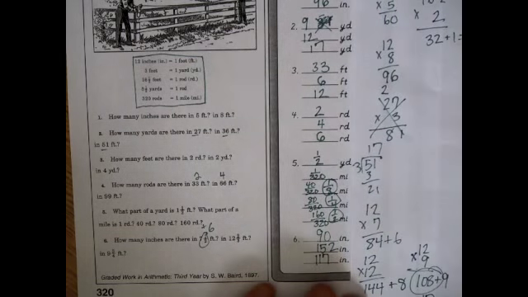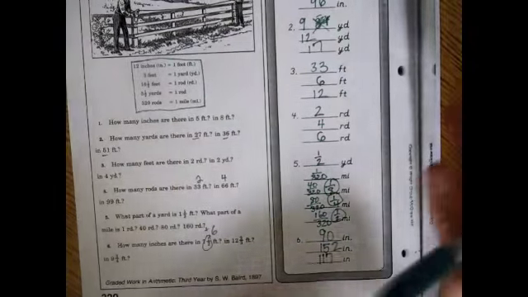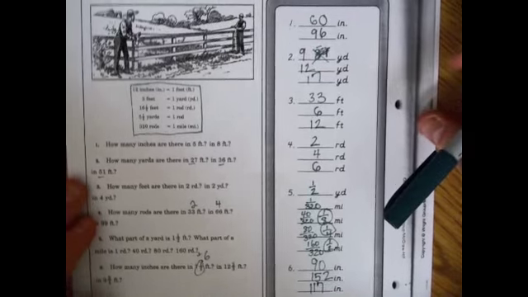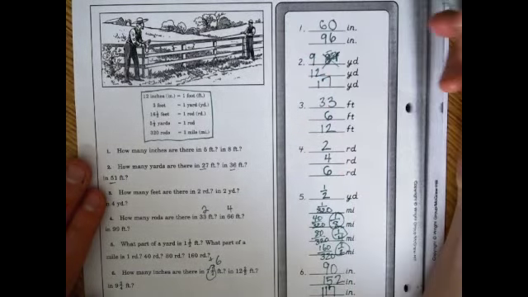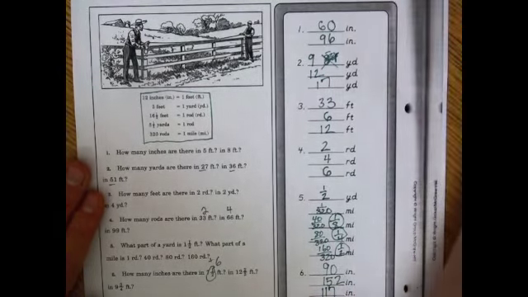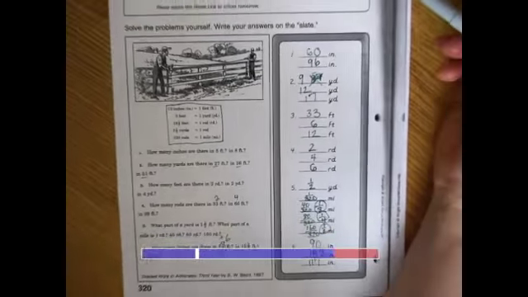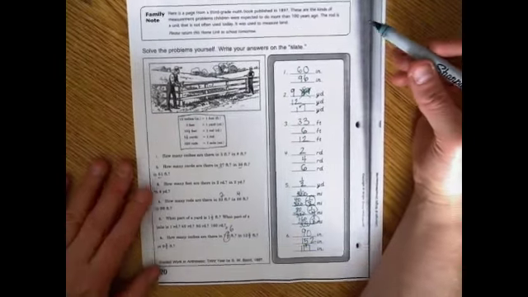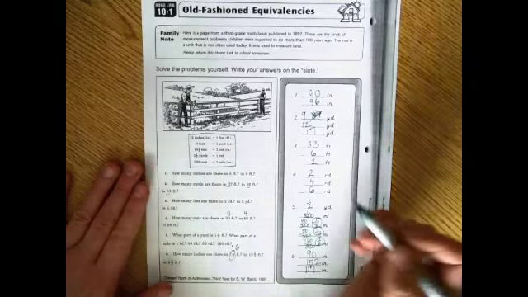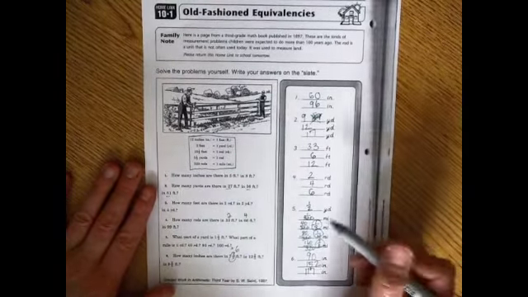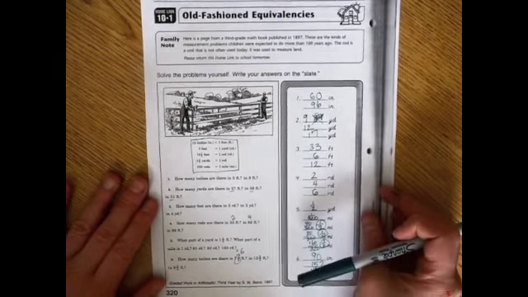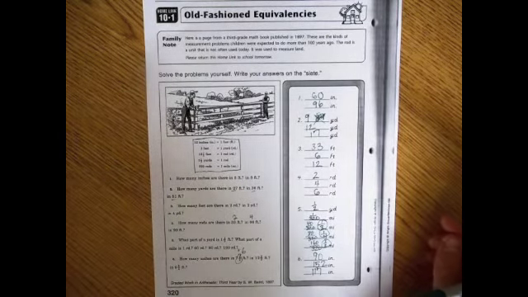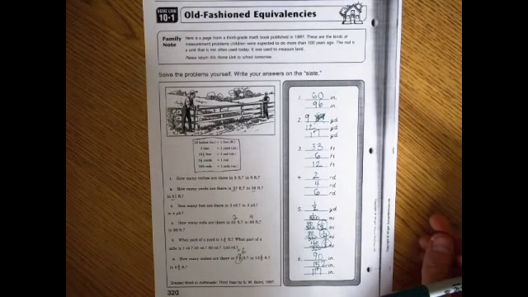So these were some very tricky problems, as you can see. But those are the types of conversions that children had to do in a 3rd grade math book in 1897. Alright, so it's kind of interesting to look at and make some comparisons. But that's how we do those kinds of conversions. We have to multiply or divide and figure out how it works. So this is Homelink 10.1 Old-Fashioned Equivalencies for grade 3 Everyday Math.